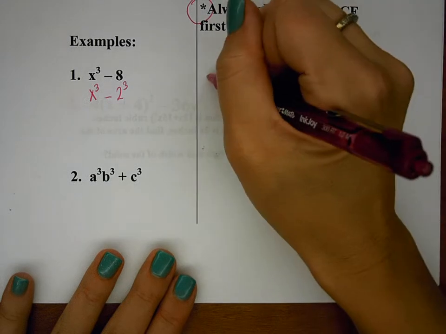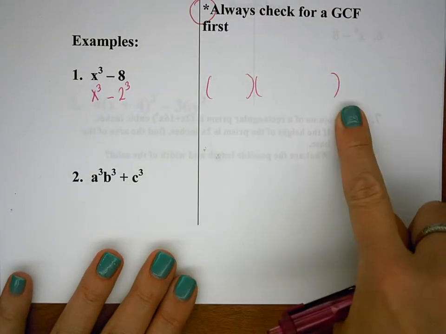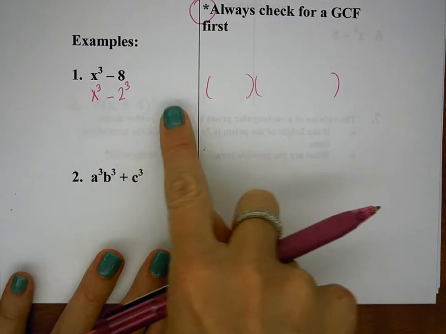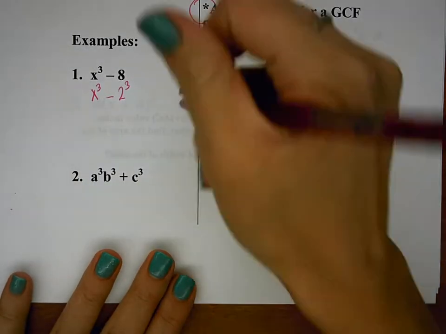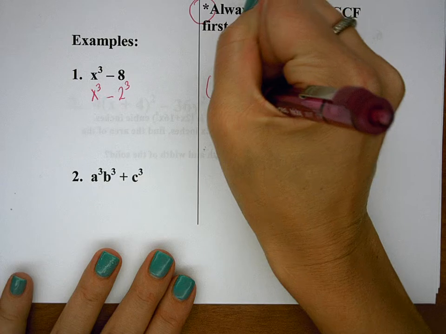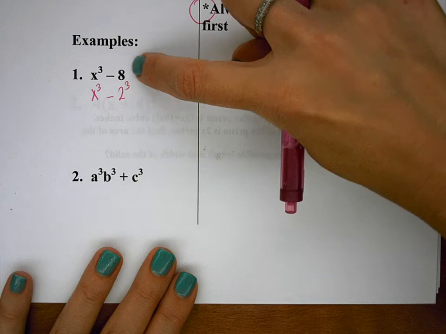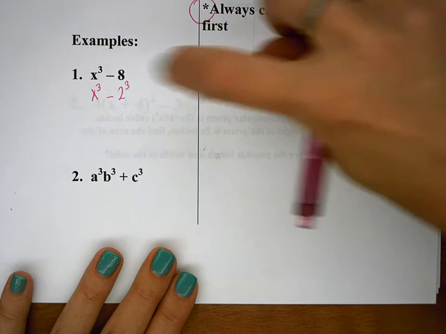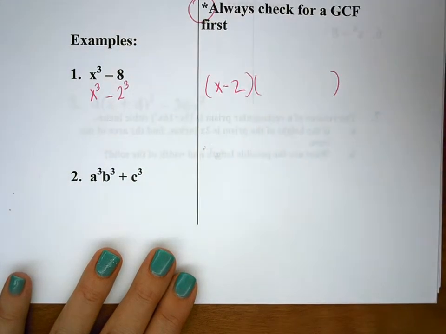So we make our two parentheses. We have a small one and a larger one, because this has 2 terms, this one will have 3. Once these are written as cubes, you take away the cubes, and that's what goes in your first parenthesis. So X minus 2 goes in my first parenthesis. Not X minus 8, because if you just wrote the 8, you did it wrong, because 8 isn't written as a cube. You have to change 8 so that it's written as a cube.